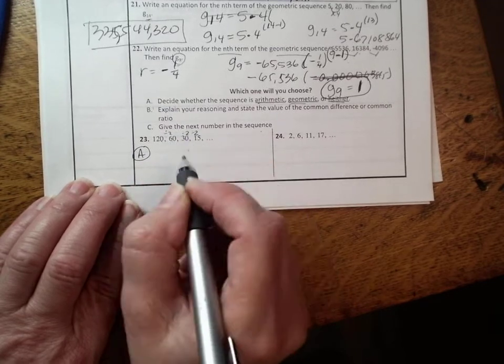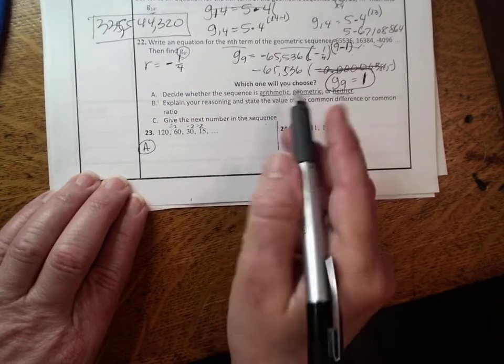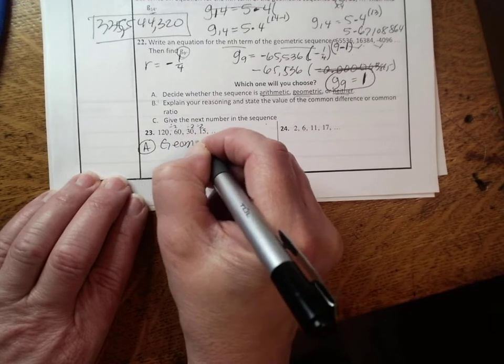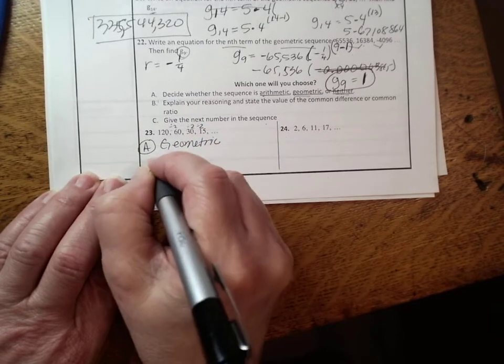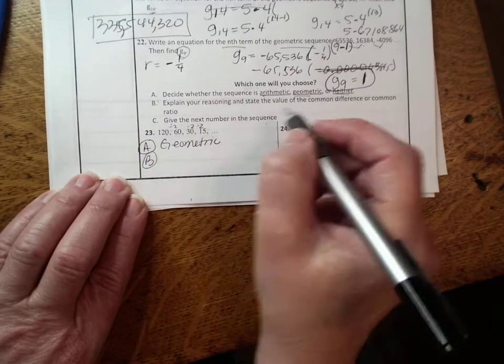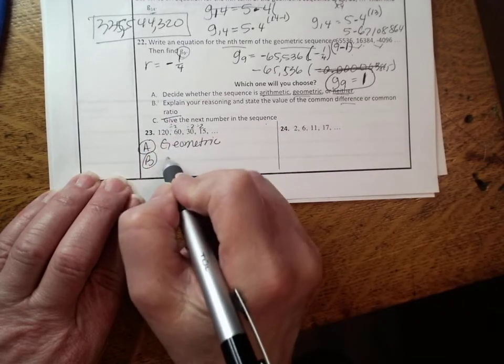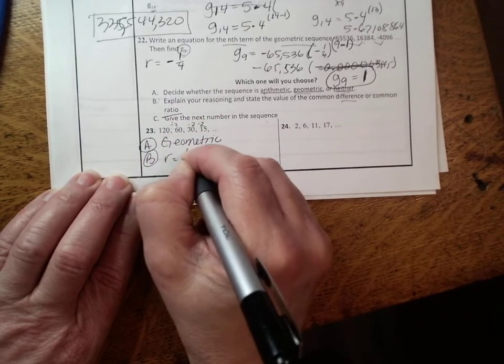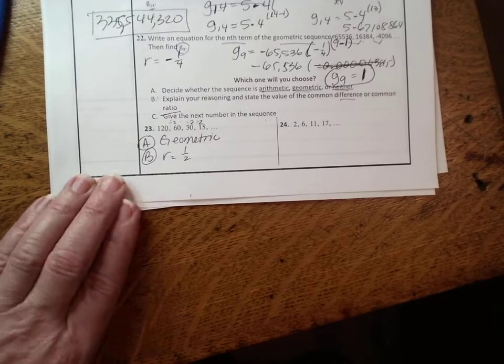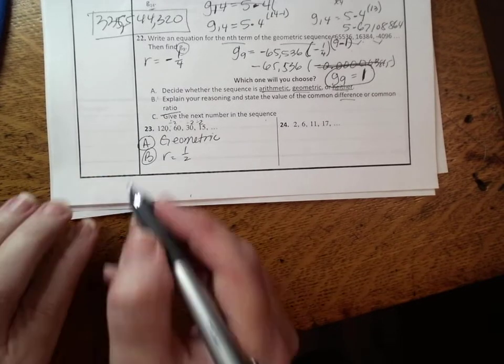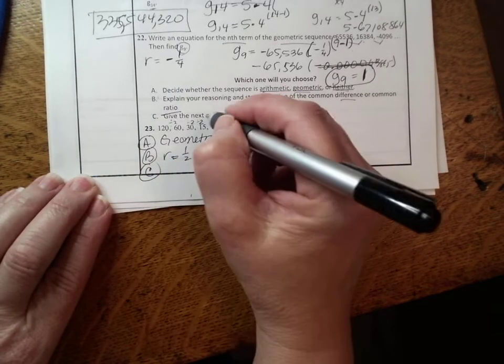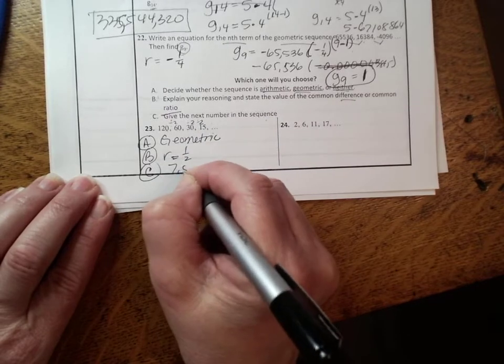Yep. If you're multiplying or dividing, that's going to be geometric. What is your common difference or ratio? The common ratio is going to be 1/2 because you're dividing by 2, so it's multiplying by 1/2. And the next number in the sequence, 15 divided by 2, is 7.5.